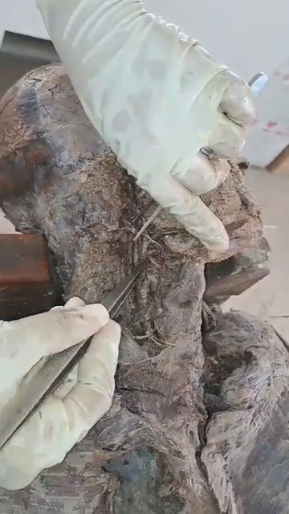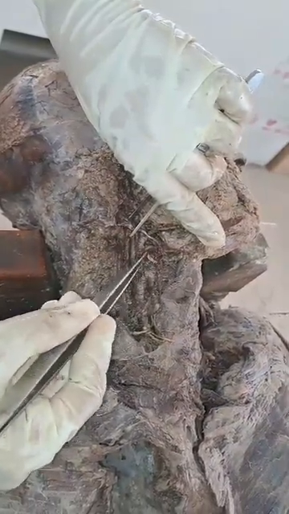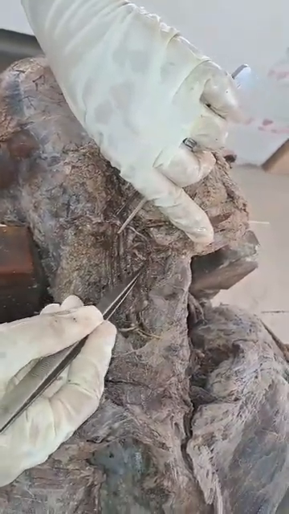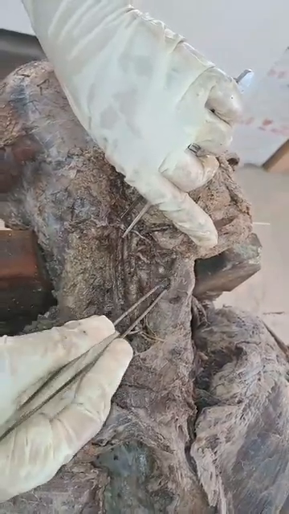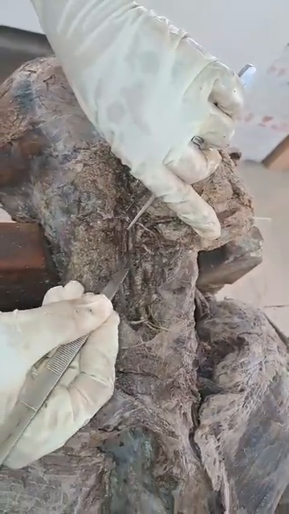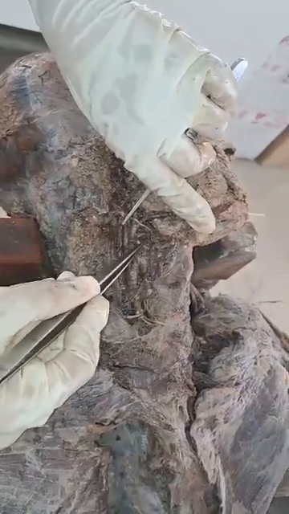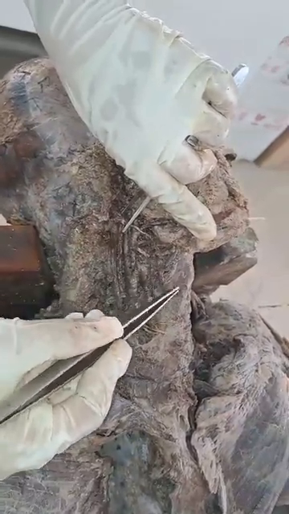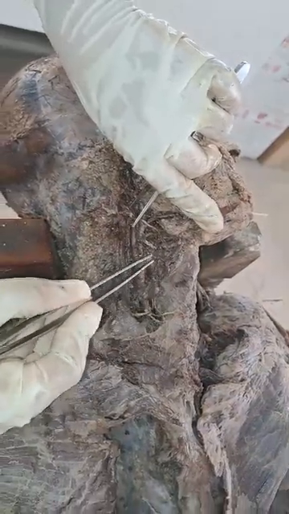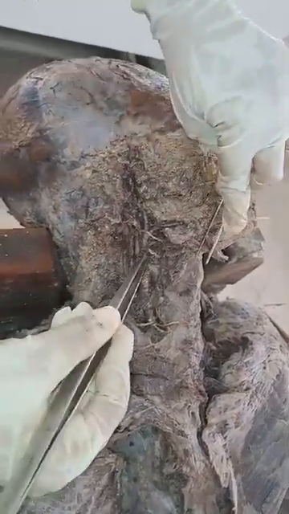So we can see that this is the superior laryngeal nerve. We may have lost superior thyroid artery along with it, and we cannot see that particular structure here, but you can see that along with this nerve we have superior thyroid artery going to the thyroid gland and supplying the thyroid gland. Now medially we have another branch.